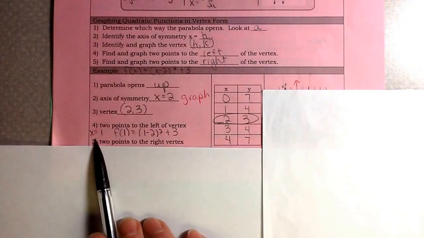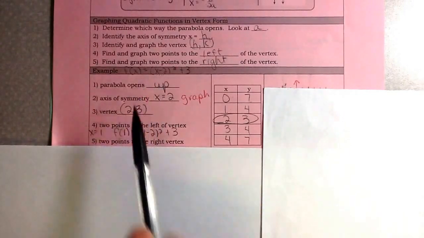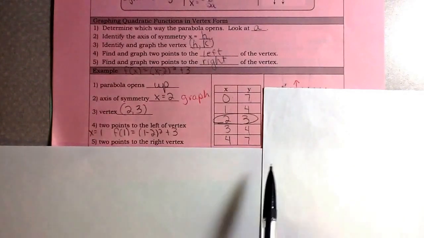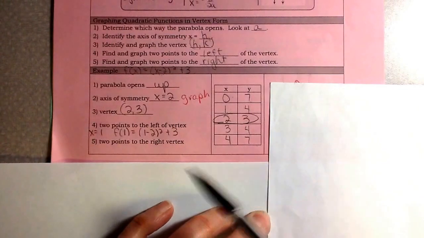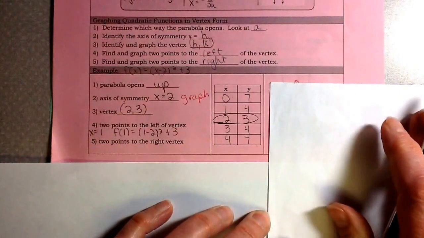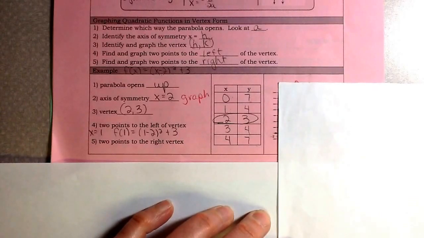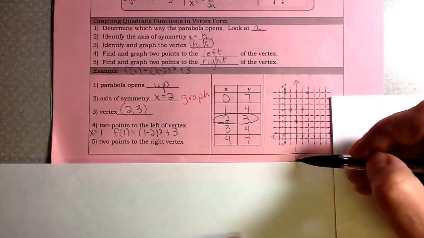And again, you're just substituting these values into this function to find y once you have x. So another point is (3, 4), and the other one is (4, 7). All right, when we graph that, now today you're going to be graphing the axis of symmetry. So whenever you graph your parabolas, include the axis of symmetry because that's what divides the parabola in half.